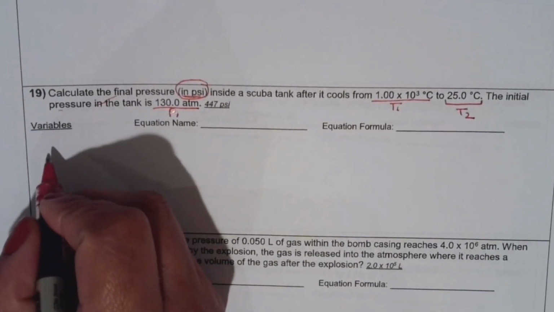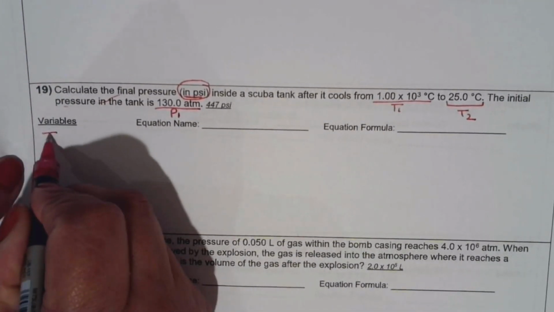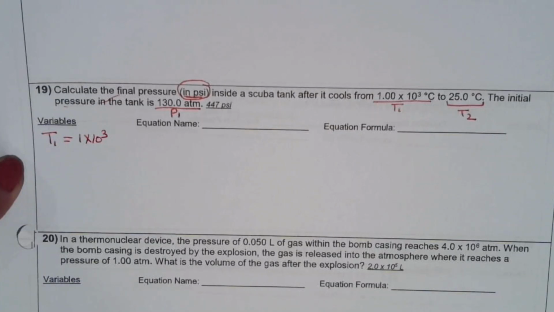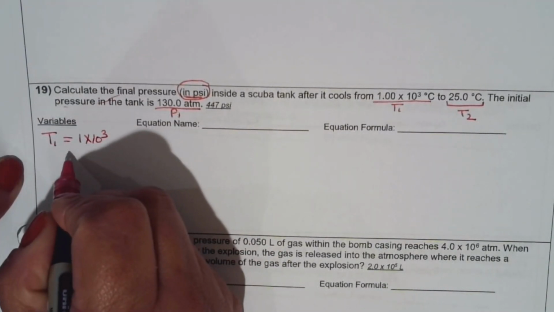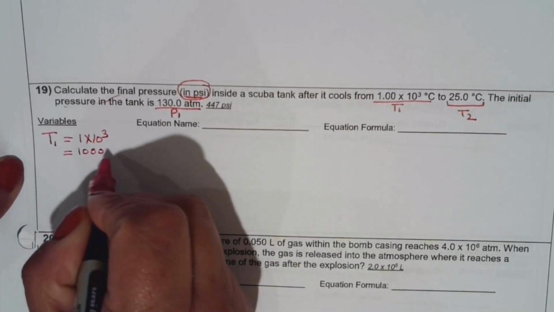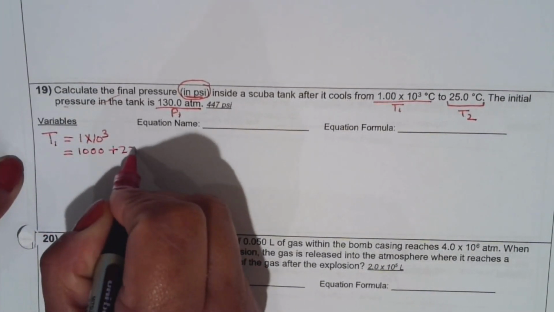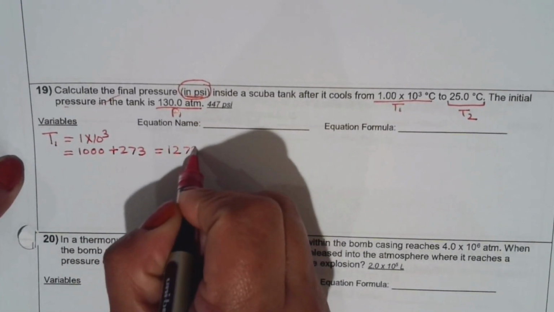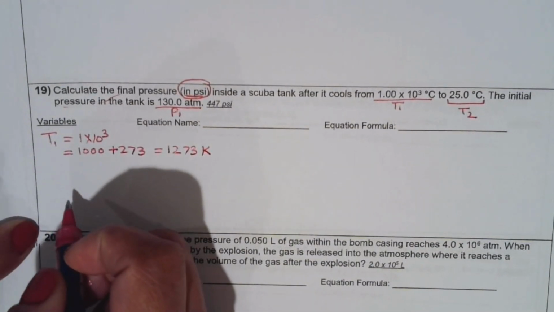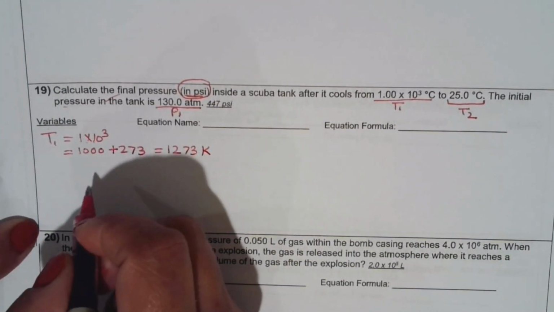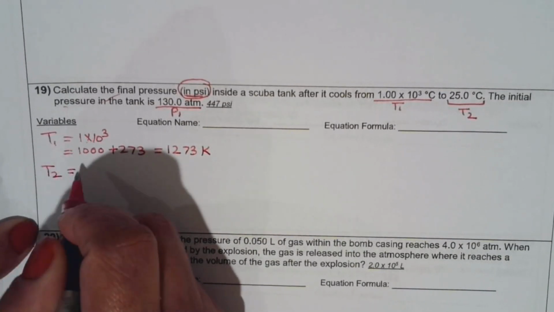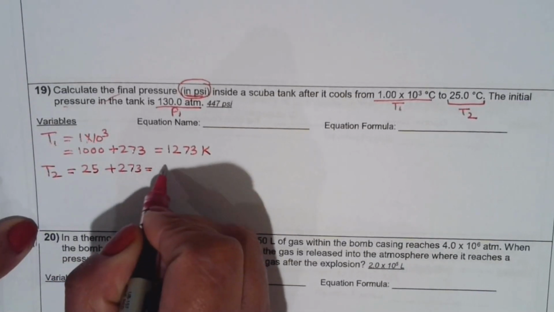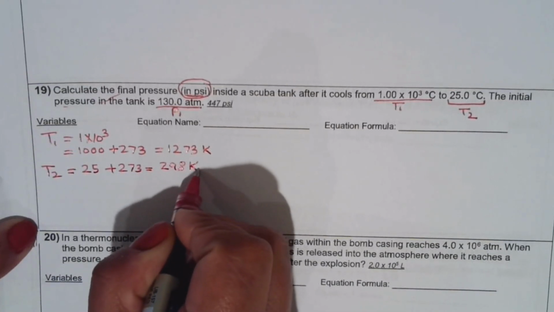Okay, so let's start. The temperature 1 is given to be 1 times 10 to the power 3, so that means we have 1000 degrees Celsius plus 273. That will give you the temperature in Kelvin, so that will be 1273 kelvins. Then we have temperature 2, the final temperature. It is 25 degrees Celsius plus 273. That will be 298 kelvins.